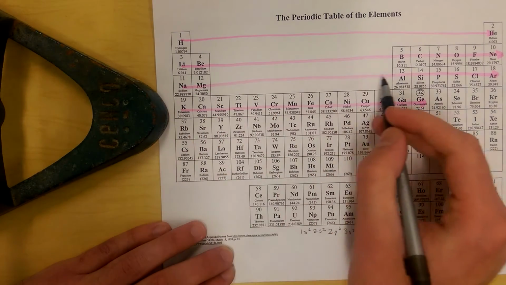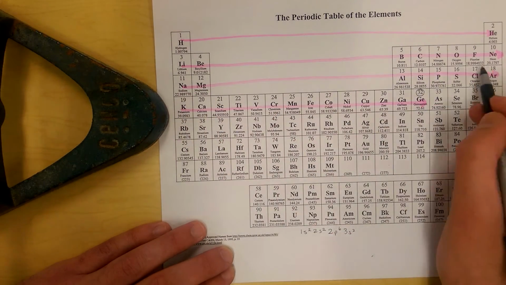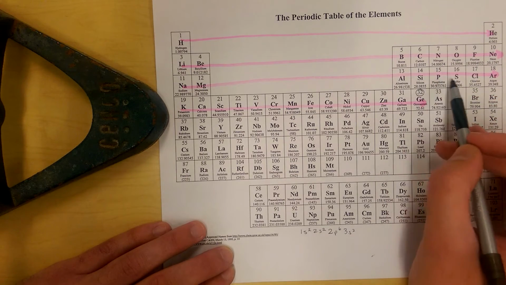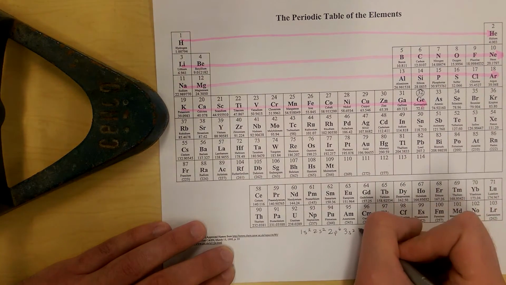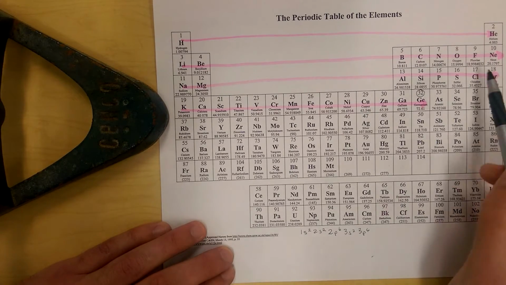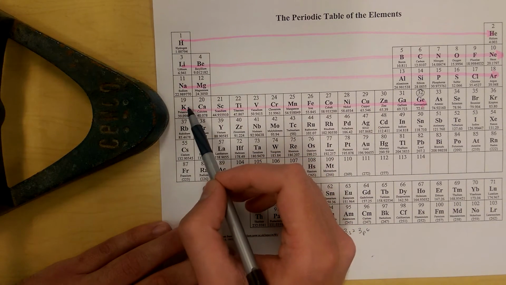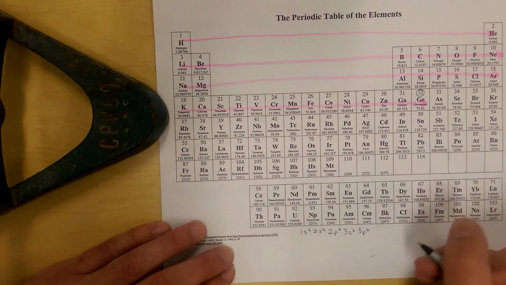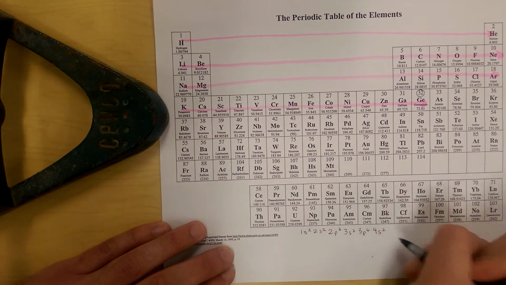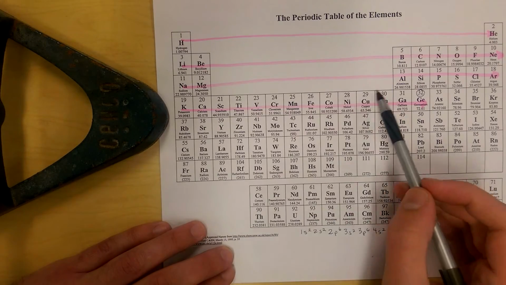Going all the way over, still our third row. We're now in our p orbital, and you notice we're going through 1, 2, 3, 4, 5, 6 things. Down onto the next row. We're now in our fourth row. It's our s orbital, and there are 1, 2 things there. So 4s2.